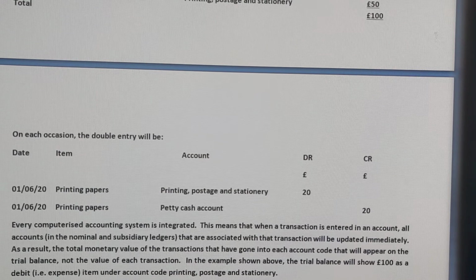Now, in every computerized accounting system where the system is integrated, it means that when a transaction is entered in an account, all accounts in the nominal ledger that are associated with that transaction will be updated immediately.